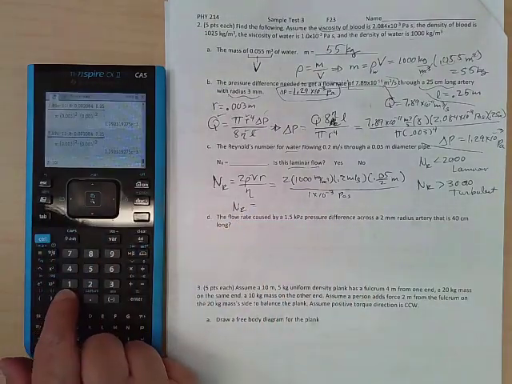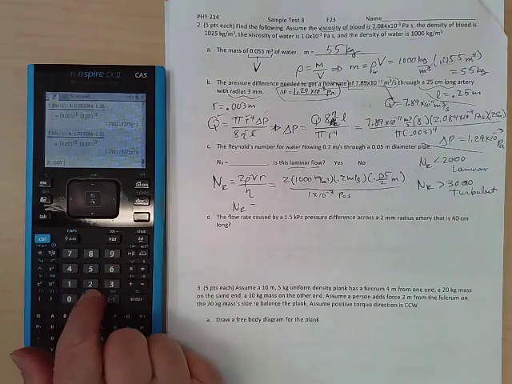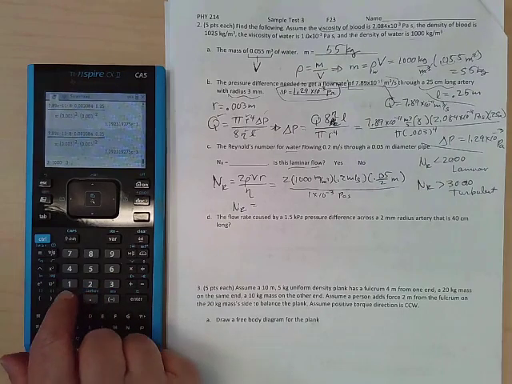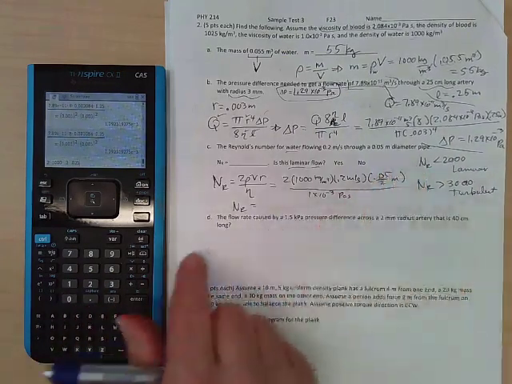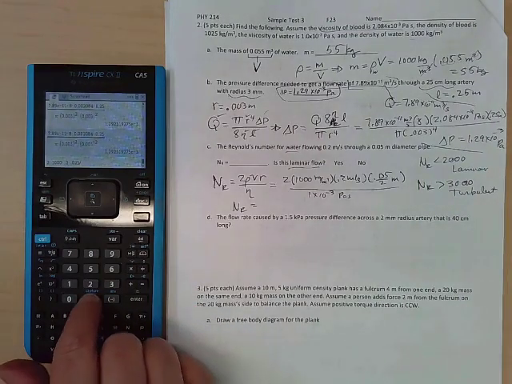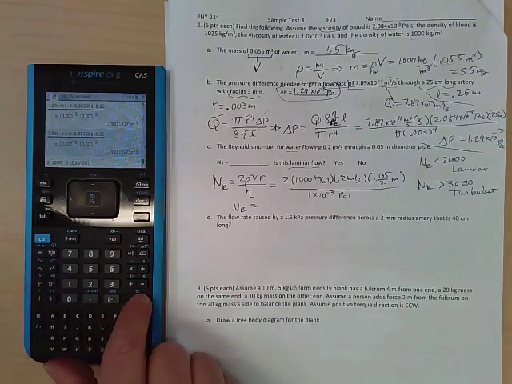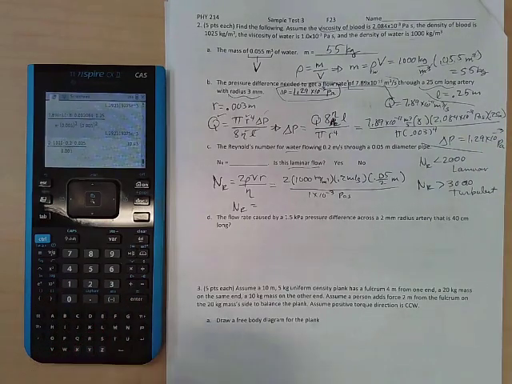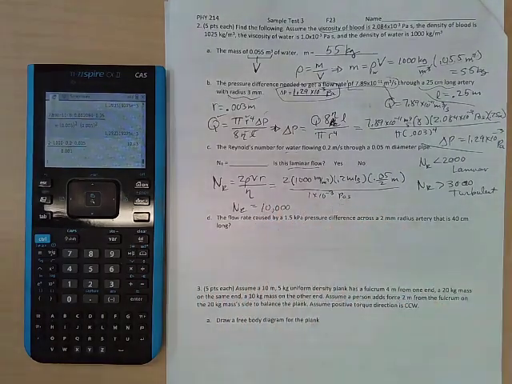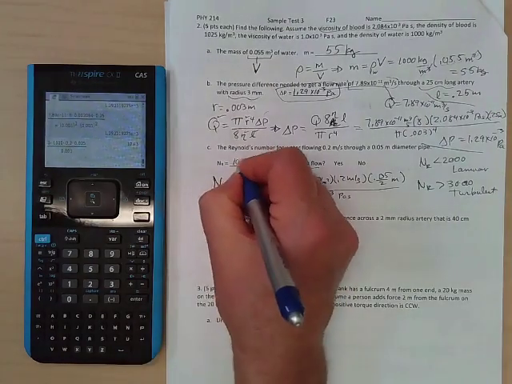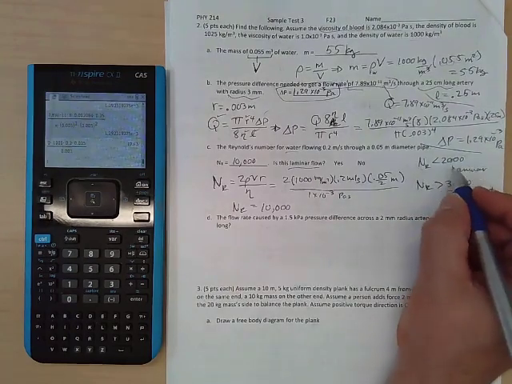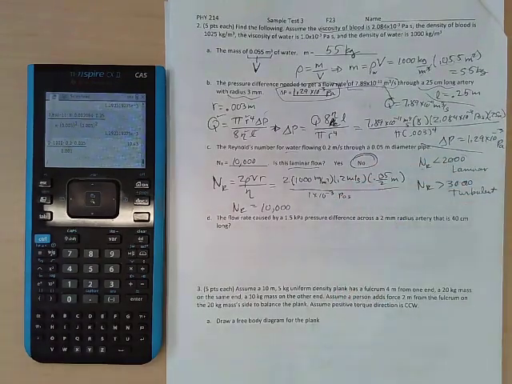2 times 1,000 times 0.2 times 0.025. We're cutting that in half, and then divide by 0.001. Equals 10,000. Alrighty. So the Reynolds number is 10,000. Is it laminar flow? Not less than 2,000, so no, not laminar flow. Alrighty.